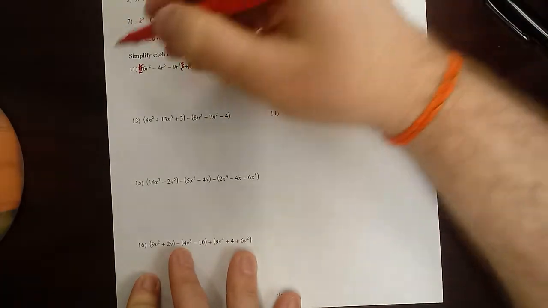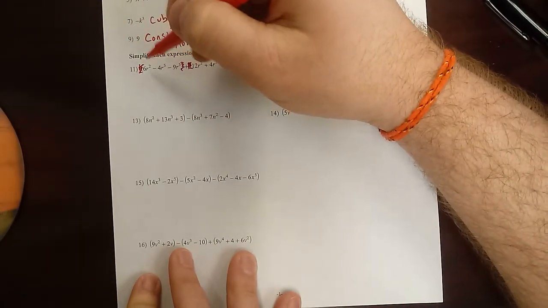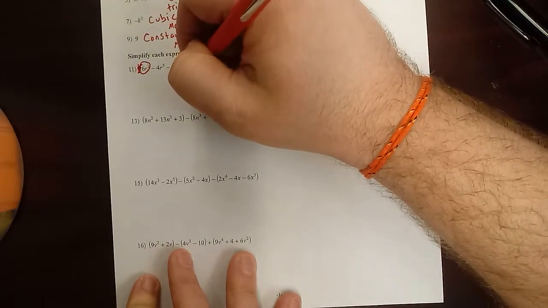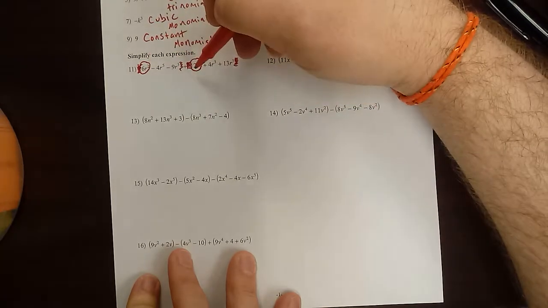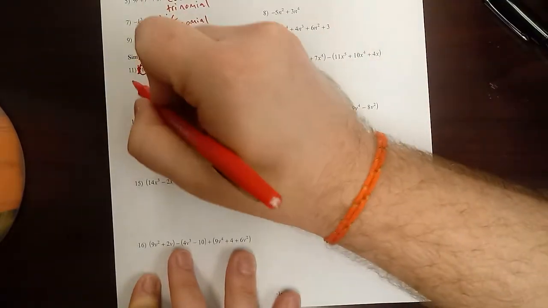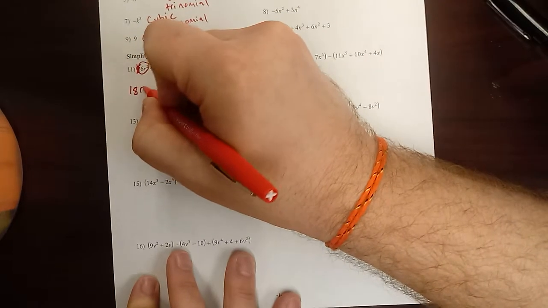All right, let's see, 11. So let's see, 6r squared. Do we have any other r squareds? Ooh, I have 12r squareds over here. So 6 and 12, they're both positive, so they're on the same team, so they join forces. So now we have a total of 18 r squareds.